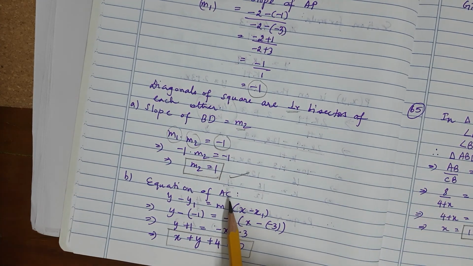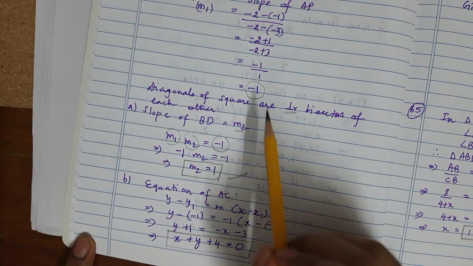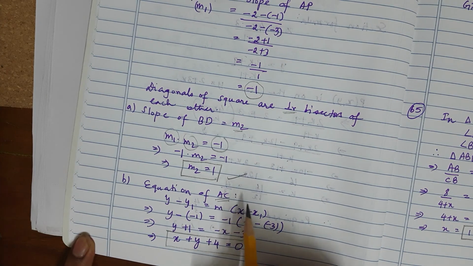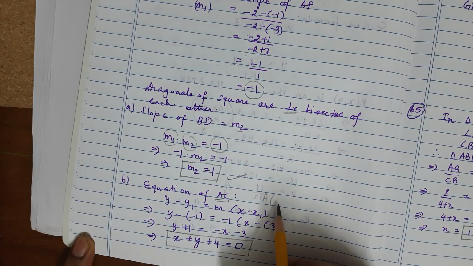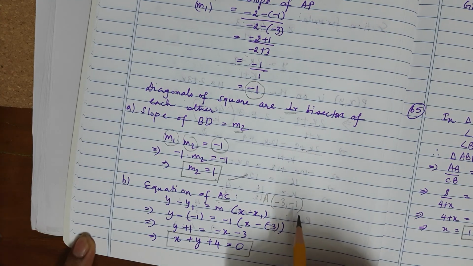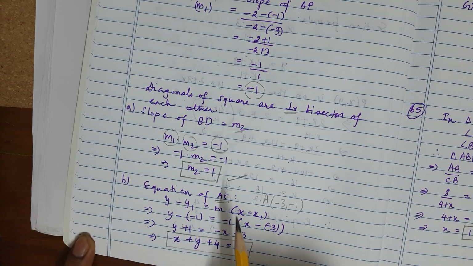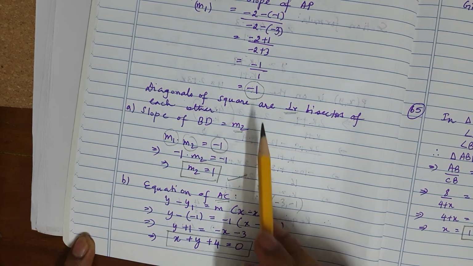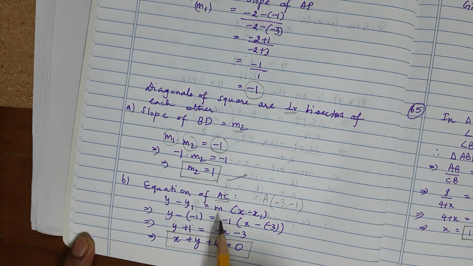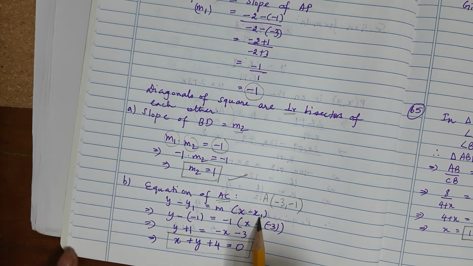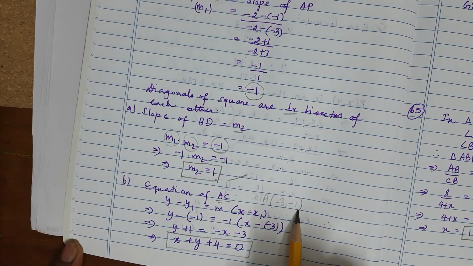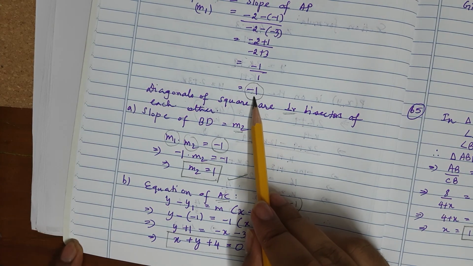So that is the first part answer, that slope of BD is 1. Then to find equation of AC, I already know that slope of AC is -1, and let's say that AC passes through point A having coordinates -3, -1. Then I know the slope of AC, I know one point on AC. So I can use point slope form, which is y minus y1 equal to m into x minus x1. So x1, y1 value is -3 and -1. Slope m value is -1.